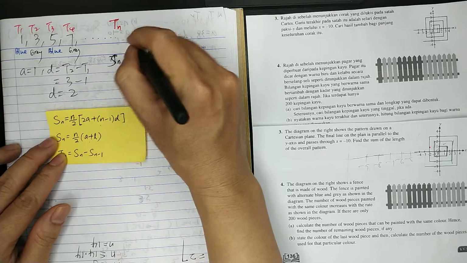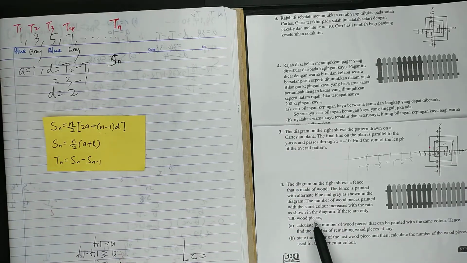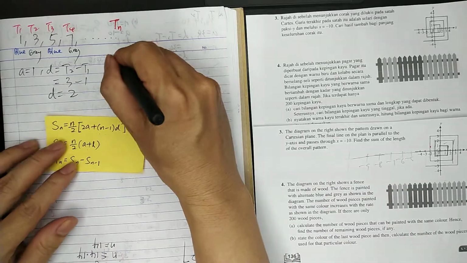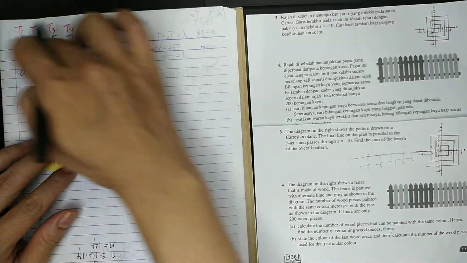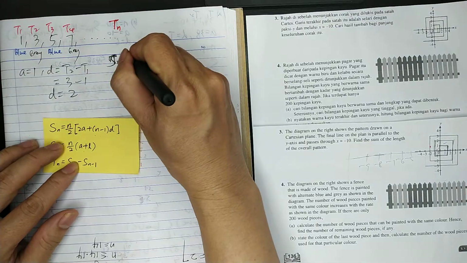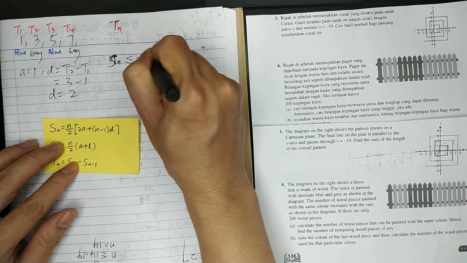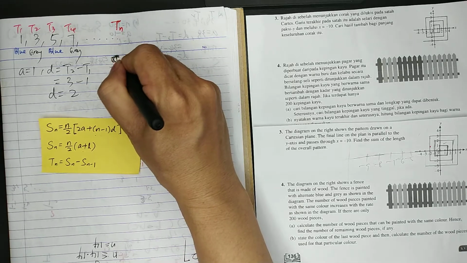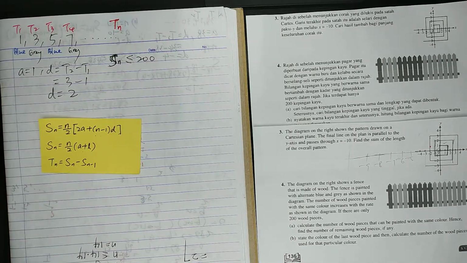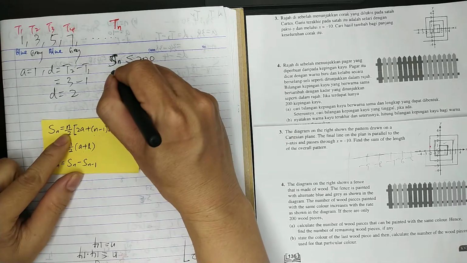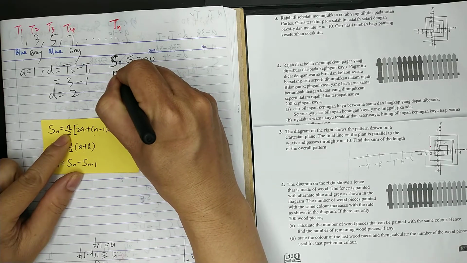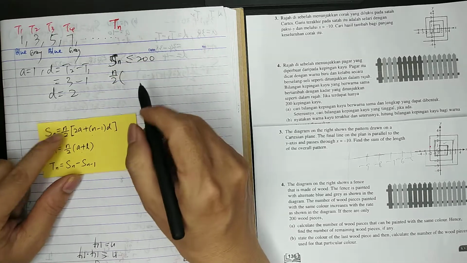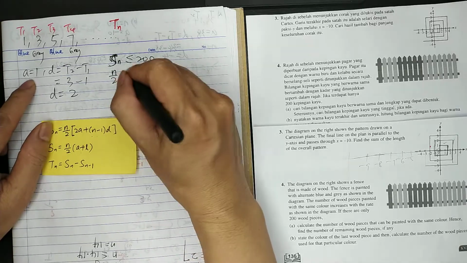Total is Sn, but you only have 200 wood pieces. So the sum here must be smaller or equal to 200. We need to find the Sn. So Sn uses the formula n over 2 times 2a plus n minus 1 times d.